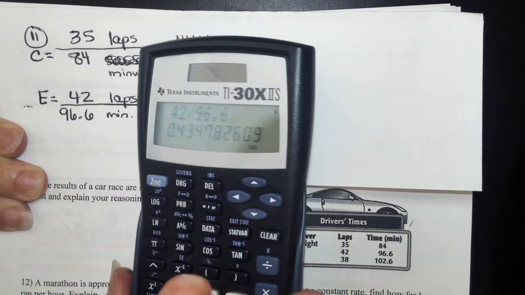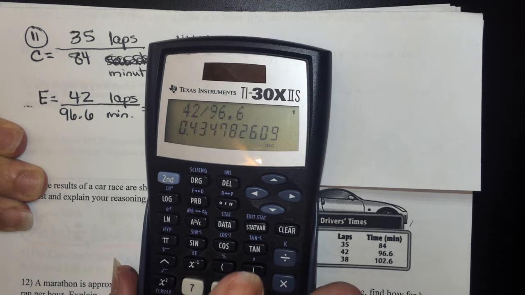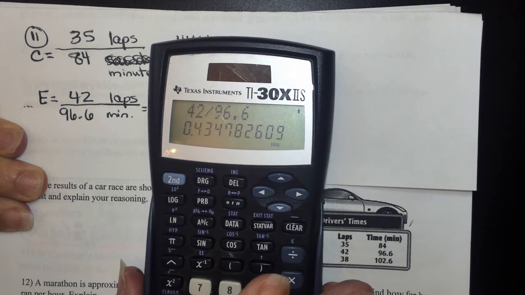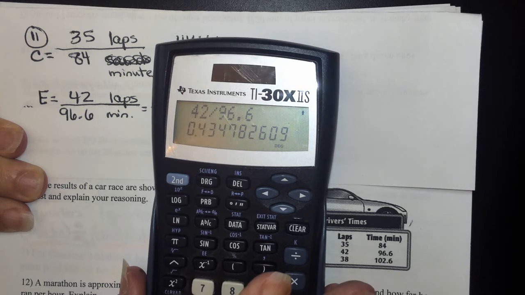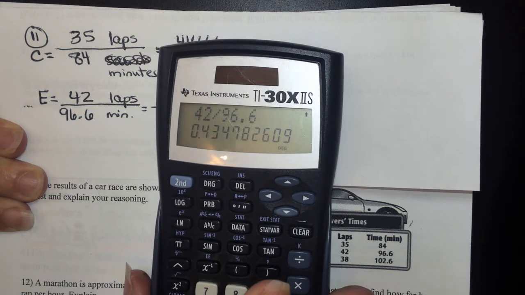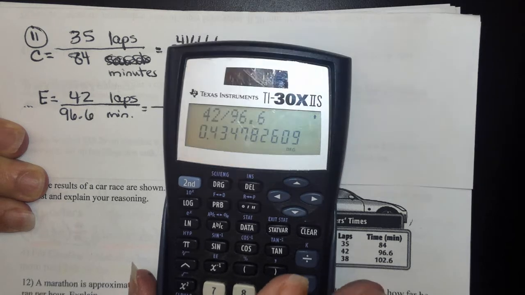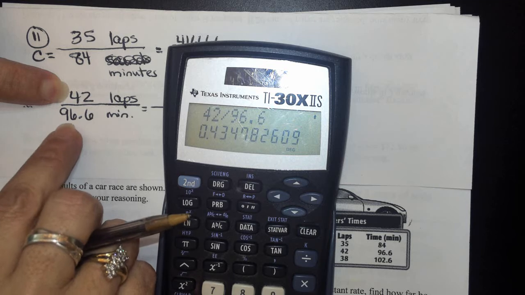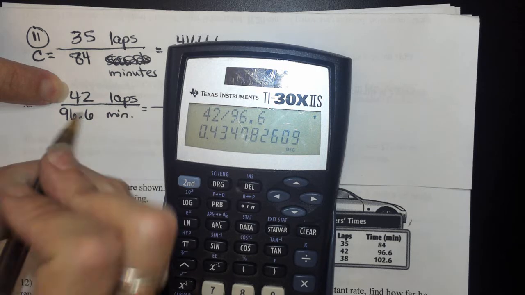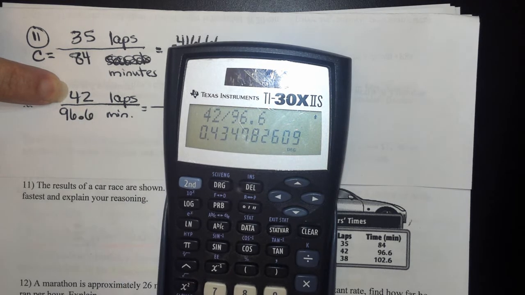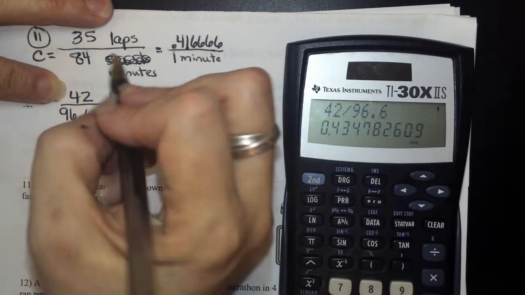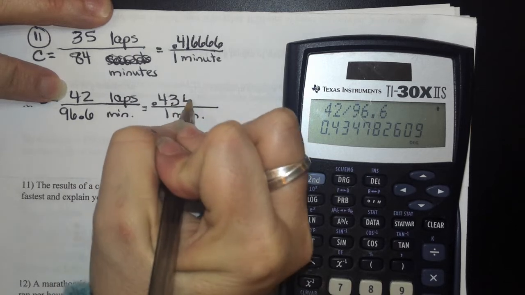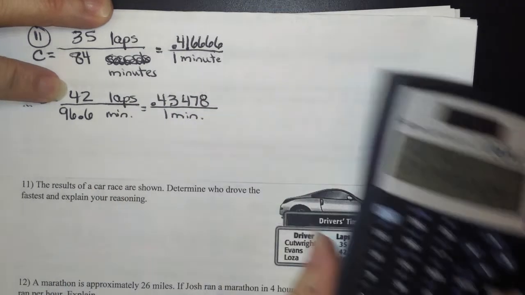Okay, now wait a minute. Somebody else do it with me, make sure I got the right thing. Go backwards. You got to do top to bottom. 42 divided by 96.6. Okay, so 0.43478. I'm just writing a bunch of them.